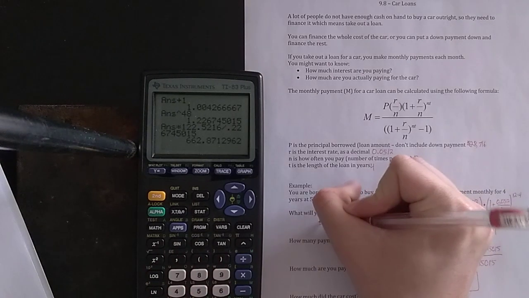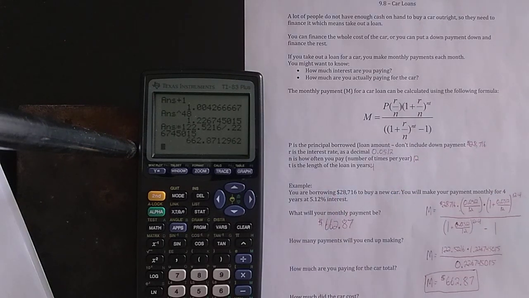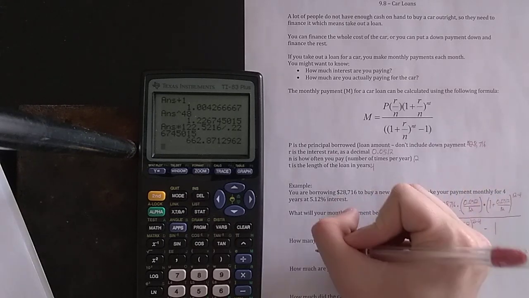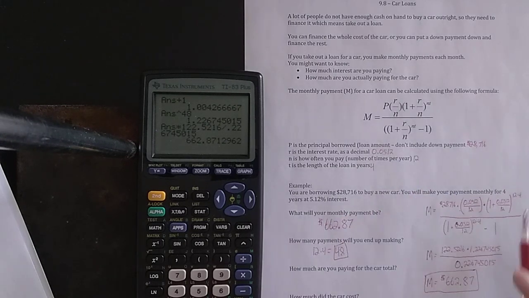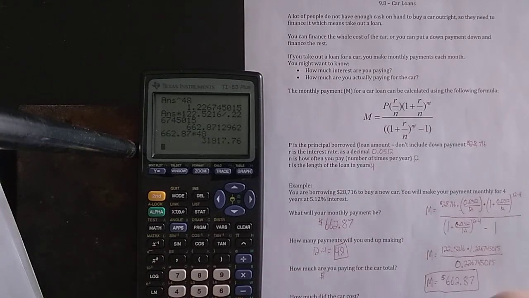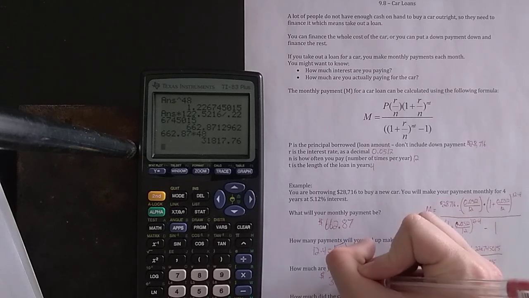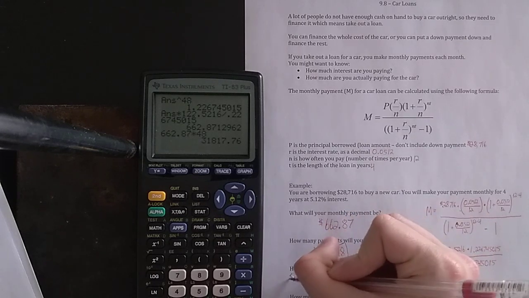So the monthly payment, $662.87. How many payments will you end up making? Well, this is pretty easy to figure out. You're paying monthly for 4 years. That's 12 times 4, which is 48. Notice that that number pops up right here and right here. So if you're paying this much per month for 48 months, how much are you paying for the car in total? Well, I'm going to do $662.87 times 48. I'm going to end up paying $31,817.76.